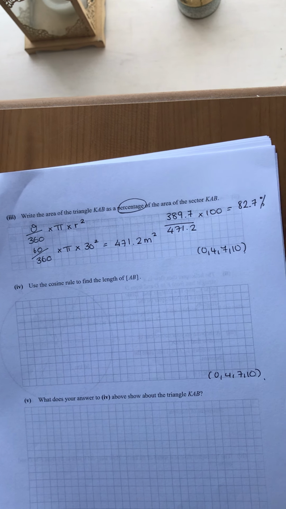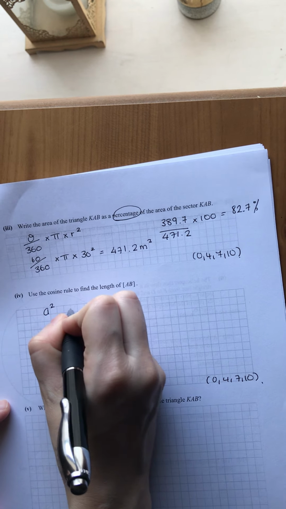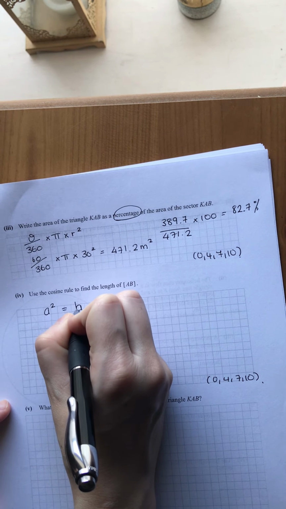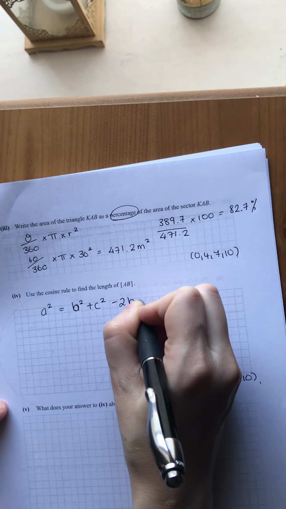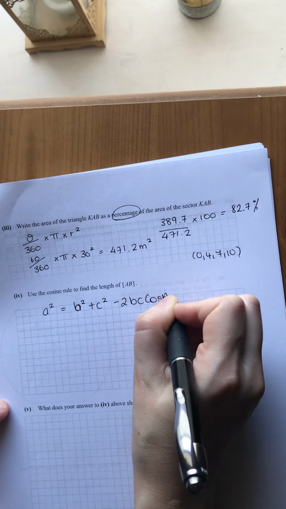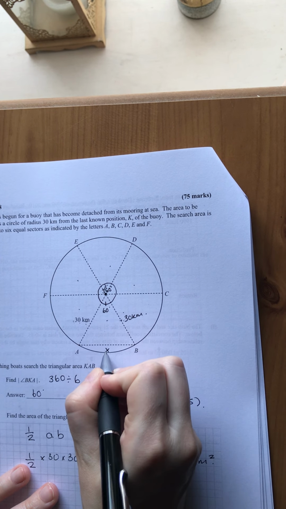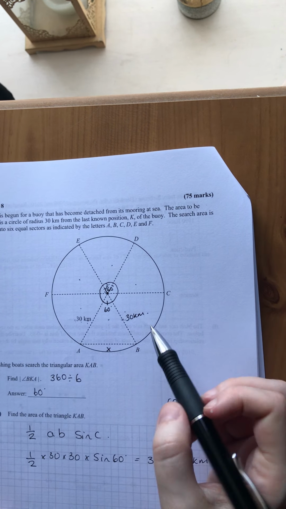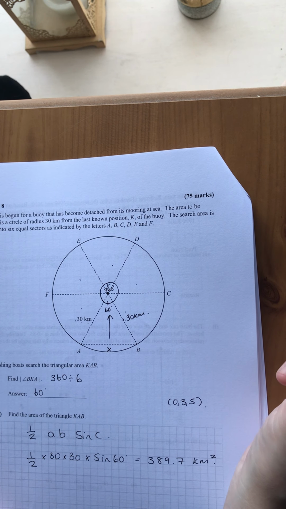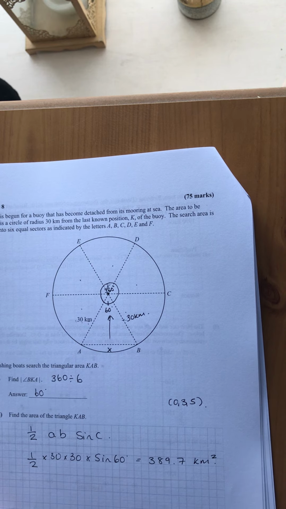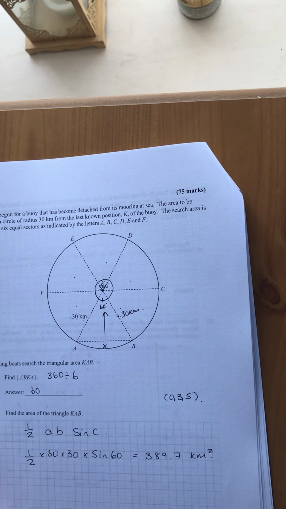For part 4 then, use the cosine rule to find the length of A to B. So cosine rule, write down the formula. So A squared is equal to B squared plus C squared minus 2BC cos of A. So A to B. So it's asking you to find from here to here. So remember that this always has to be across from the angle. So that's going to be A, that's 60. And then B and C are just the radius.